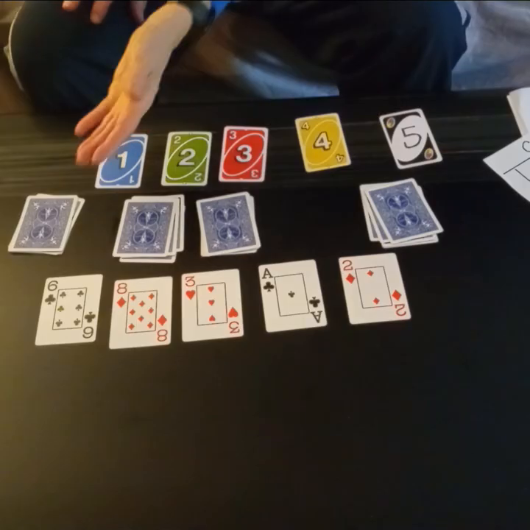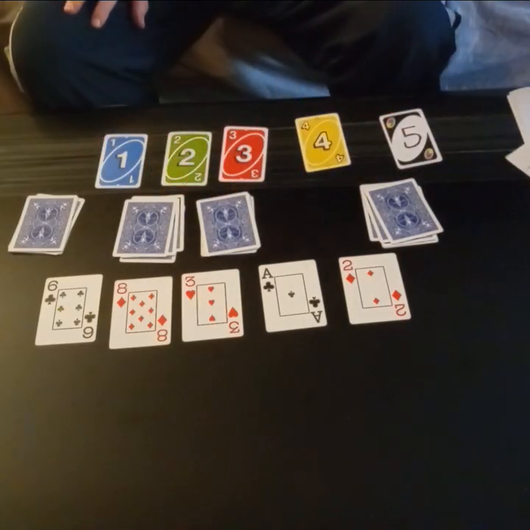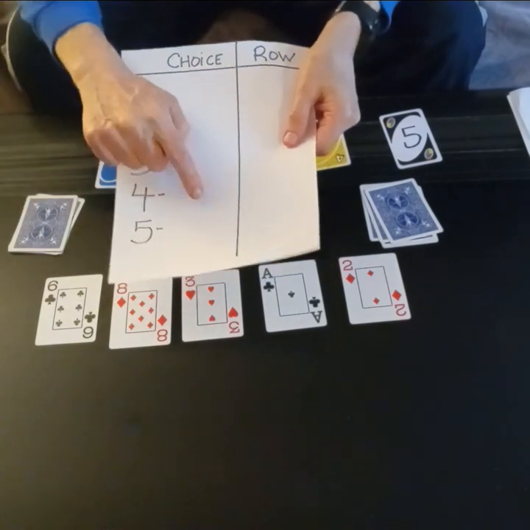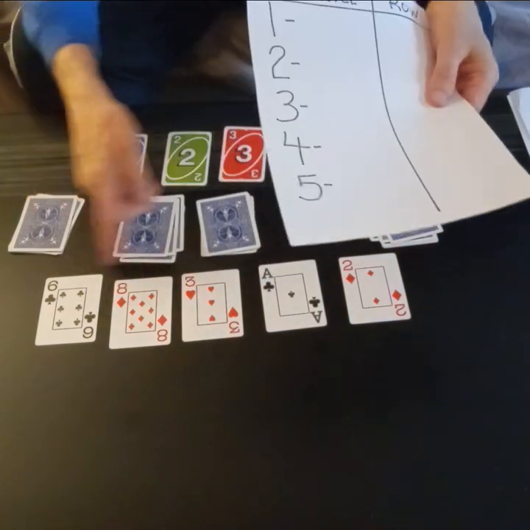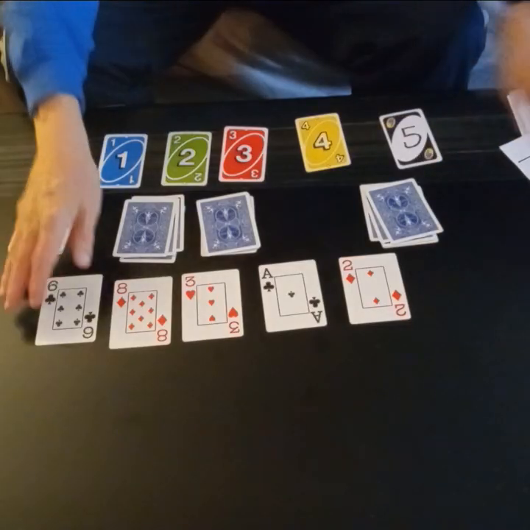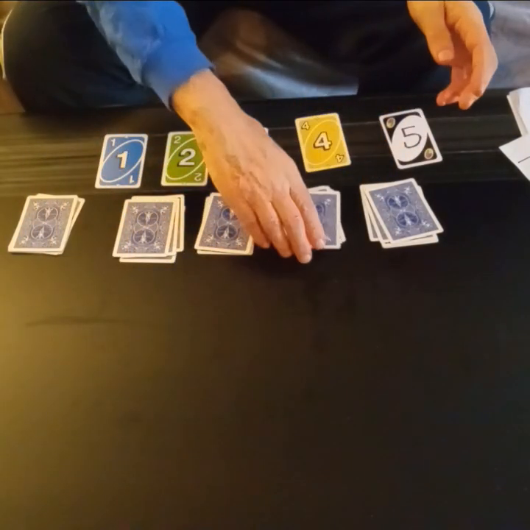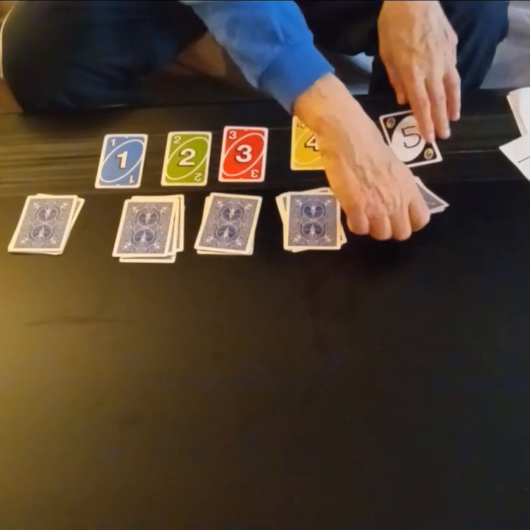Pick any one of those 5 cards. This is so fair. And write down your choice right here in the 4th position. Write it down. Any one of those 4 cards. It's your choice. There's no way I could know what you're choosing, right? But I will at the end of the trick, okay?